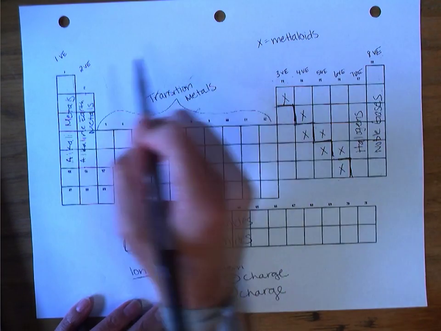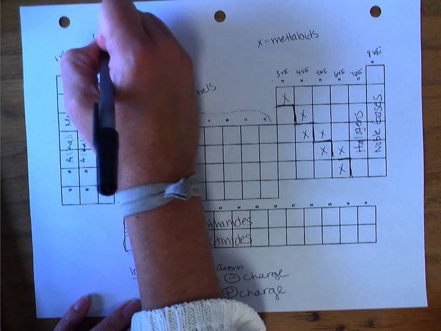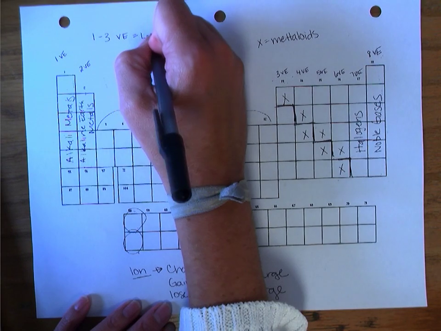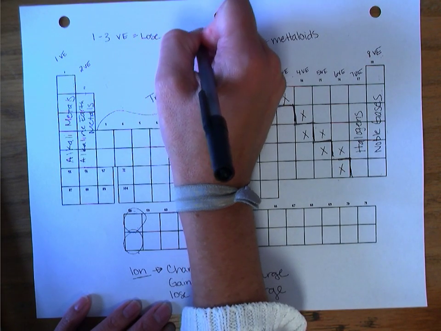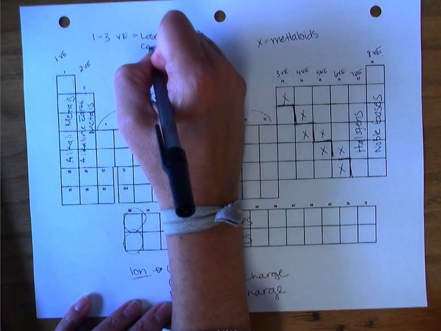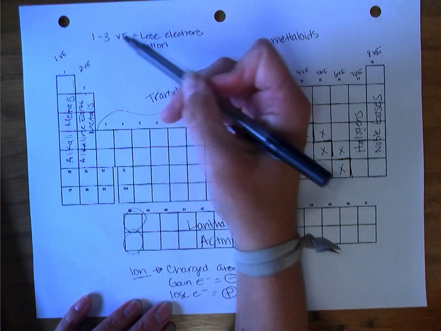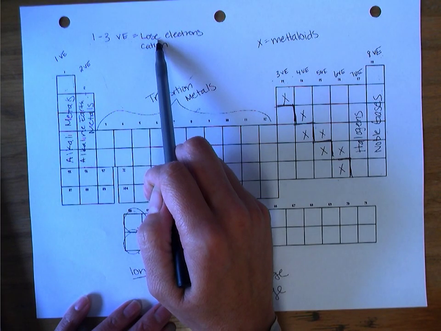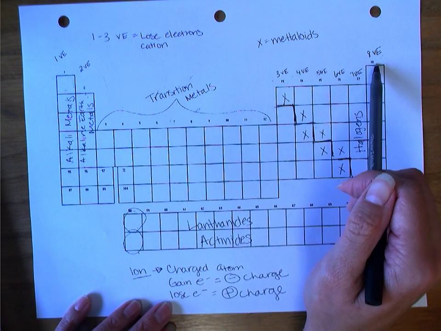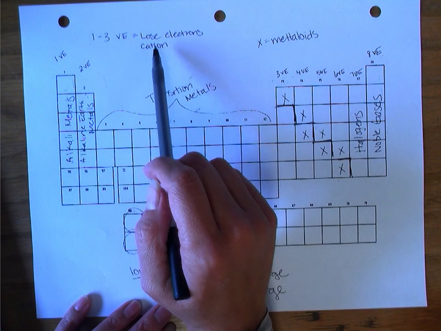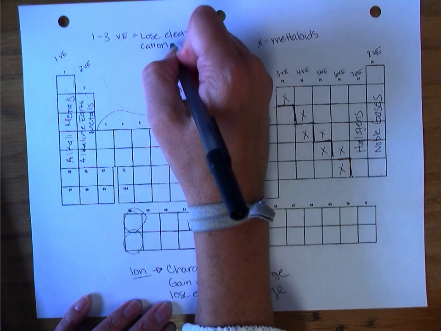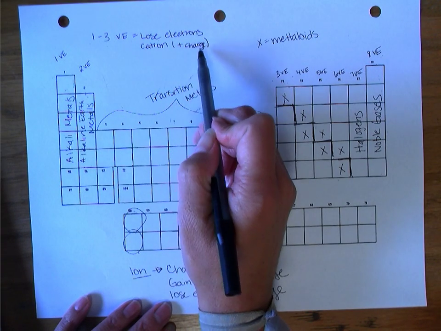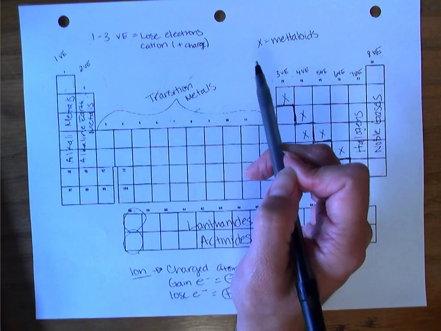If it has 1, 2, or 3 valence electrons, that atom is pretty much going to lose all of its electrons to become a positive ion, which we call a cation. So 1 through 3 valence electrons, so groups 1, 2, and 13, are all going to lose their electrons because it would be way harder to gain enough to get up to 8. So they're just going to lose their valence electrons to become a cation. And remember, a cation has a positive charge. That means they're going to have fewer electrons than protons. You cannot change protons, you can only change electrons.